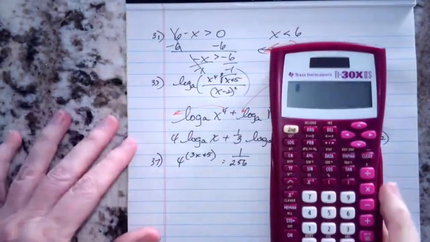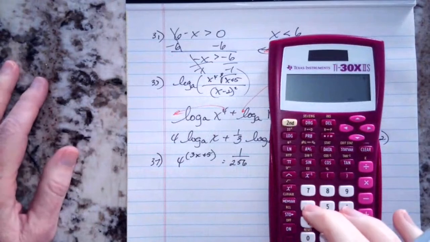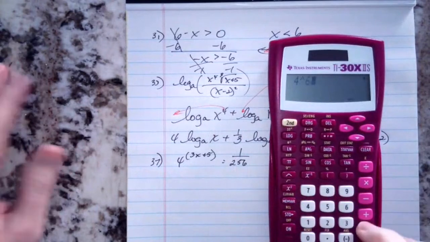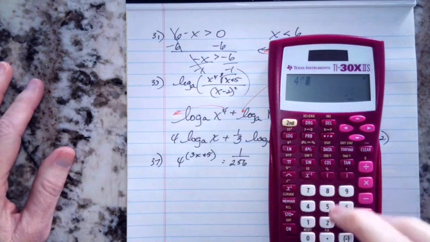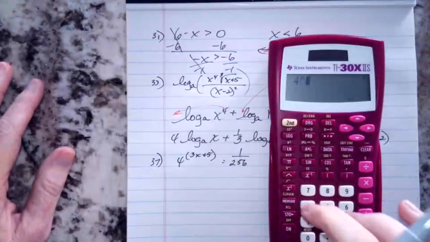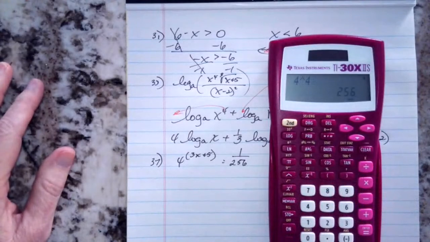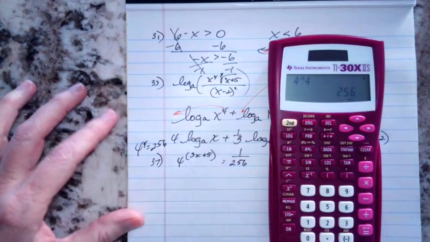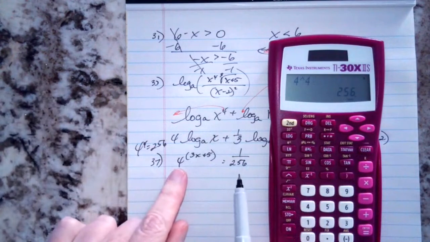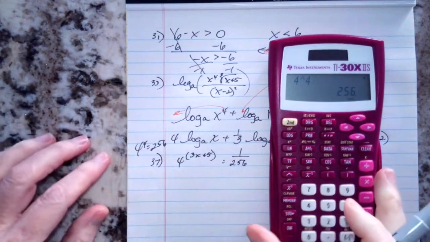If you know, then you're good. But if you're not sure, play around. 4 to the 6th? Let's see. Oh, that's too much, so let's back it down. 4 raised to the 5th power, that's too big. 4 raised to the 4th power, there we go. Okay, so write yourself a note that 4 raised to the 4th power is 256. You found how these two relate to each other. That's going to be important.